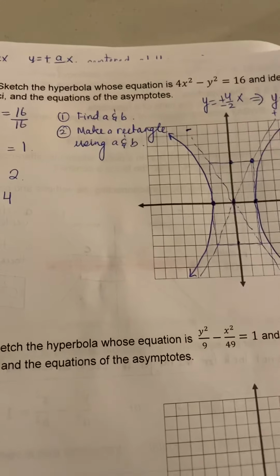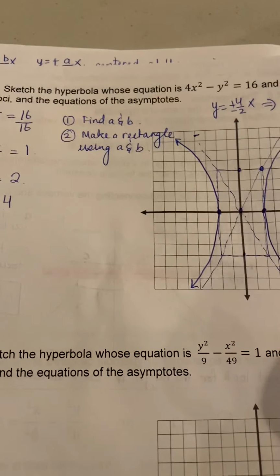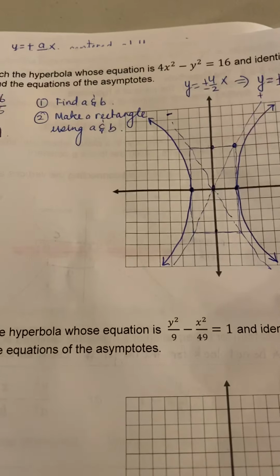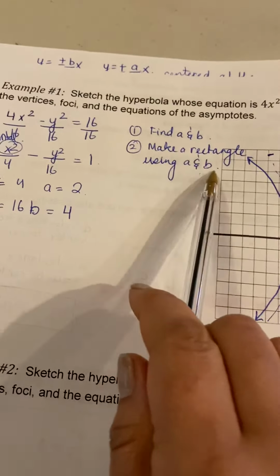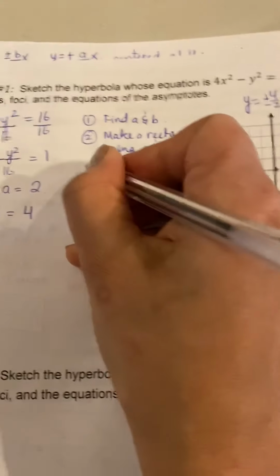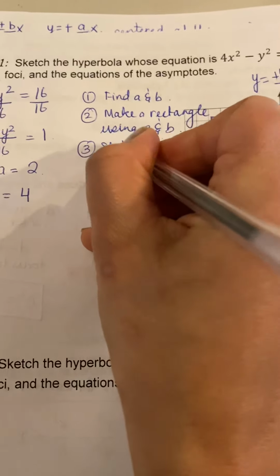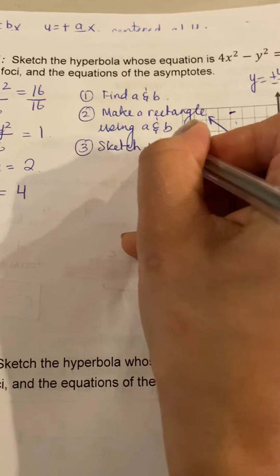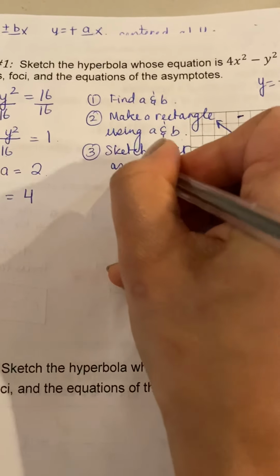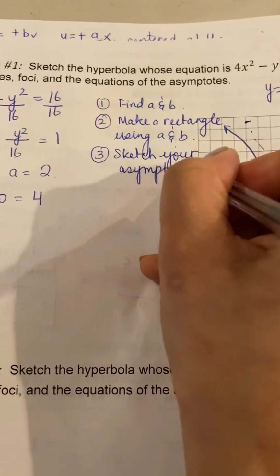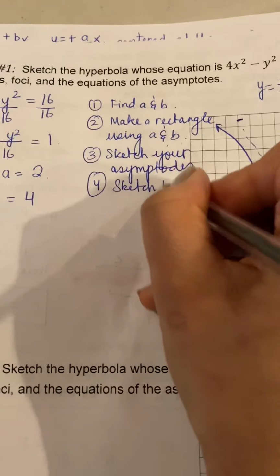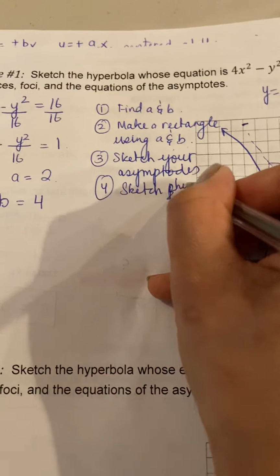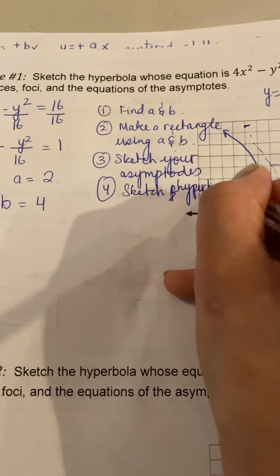Okay, so this is how you sketch it. That's basically it. You plotted your A and B, that's what you said, find A and B, then make a rectangle using A and B, then what? Sketch your asymptotes. And then sketch your hyperbola. Sorry, not parabola, hyperbola. I know.